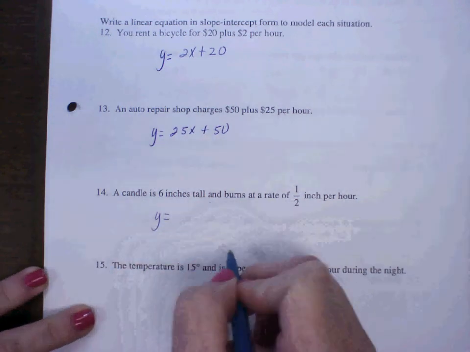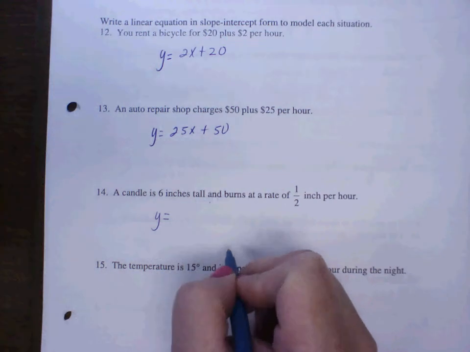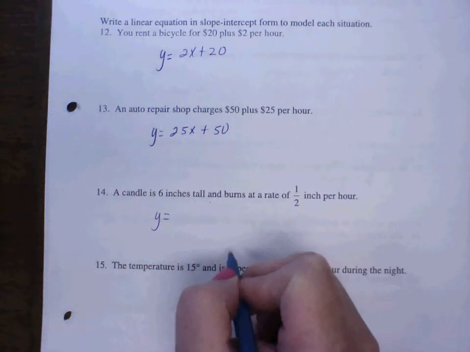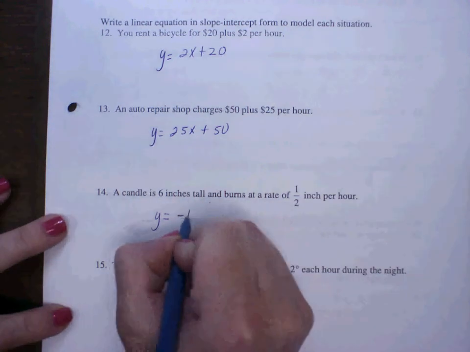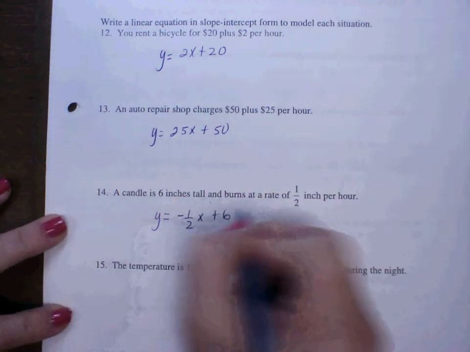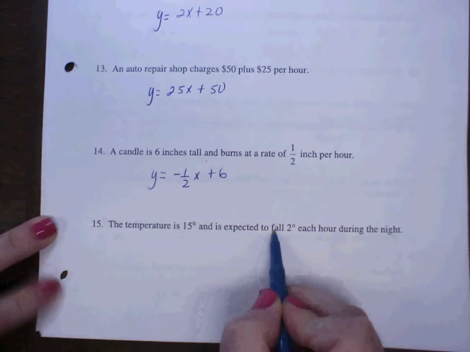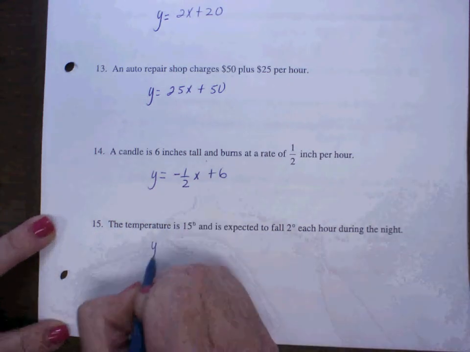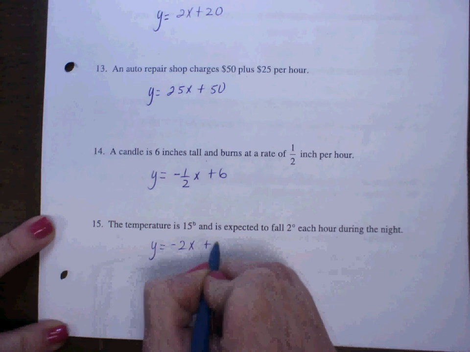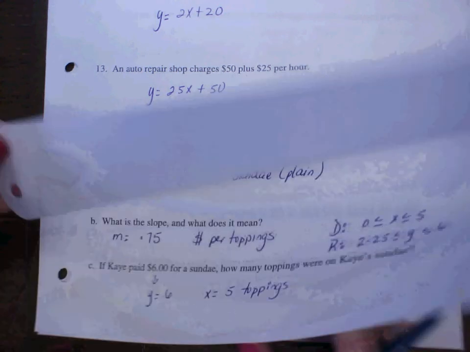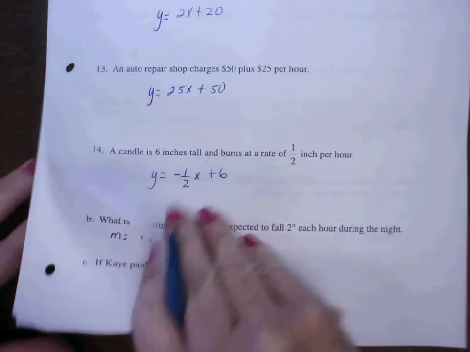Negative 1/2. If it burns, is it positive? No, it's getting smaller. It's going down, right? So negative 1/2 x plus 6. The temperature is 15 and expected to fall. Negative 2x plus 15. There you go. Last one. Let's go.